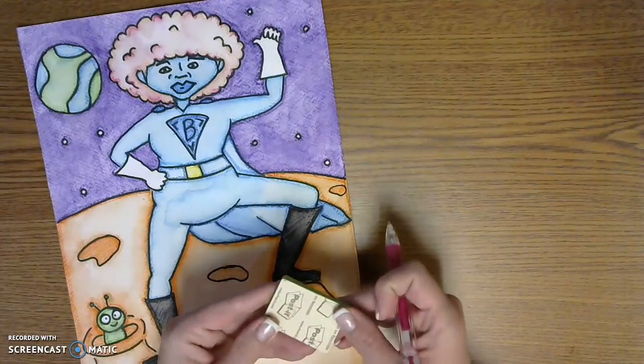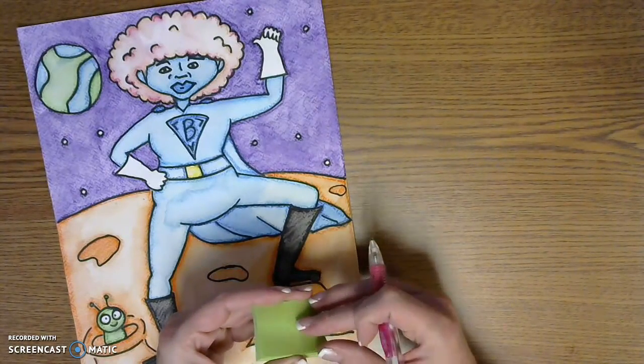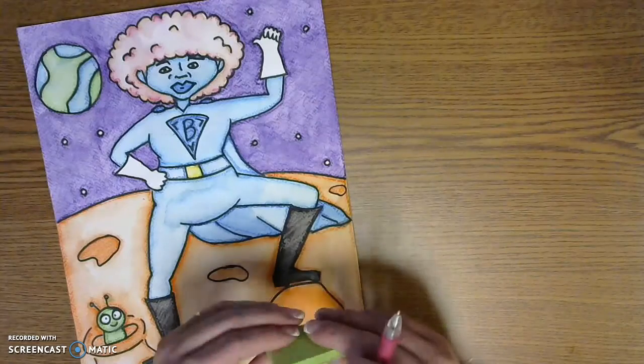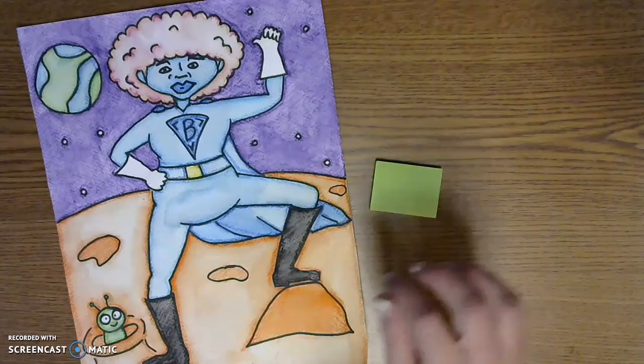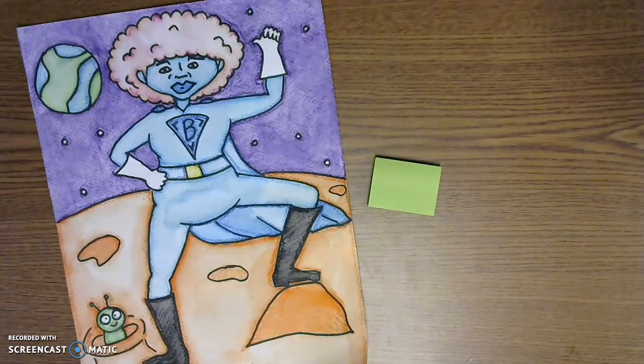These sticky notes, little post-its, and the sticky on the other side of them won't hurt your picture. And we're going to write things on it and then stick it on the picture where it belongs.